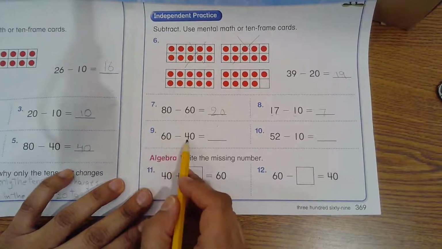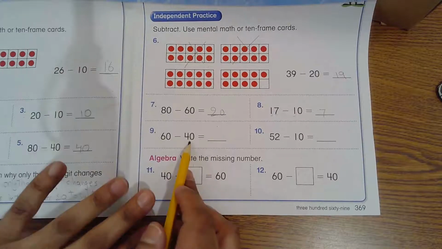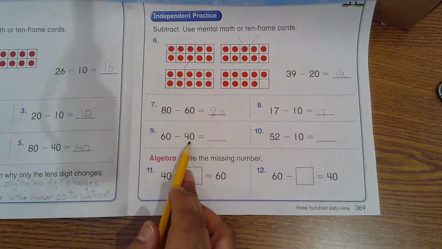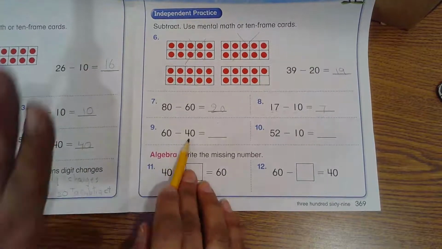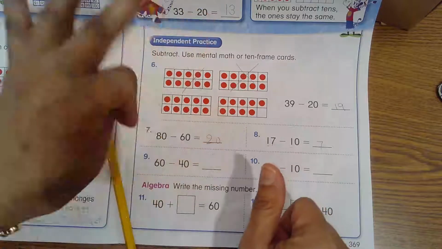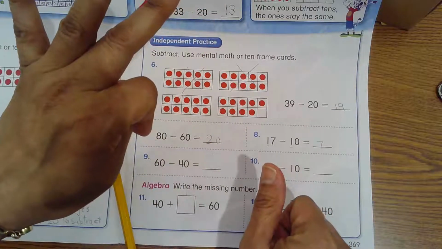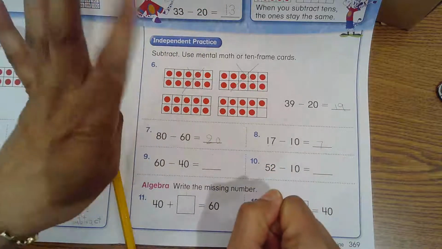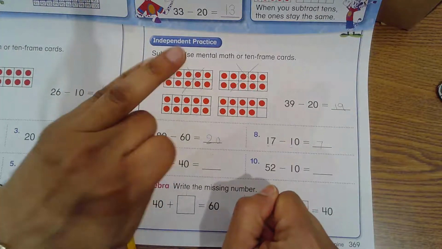60 take away 40. You can also go back and count backward. So 60 take away 40. If I'm counting back from 60, I say 50, 40, right? That means 60, 50, 40, 30. How many? 20.